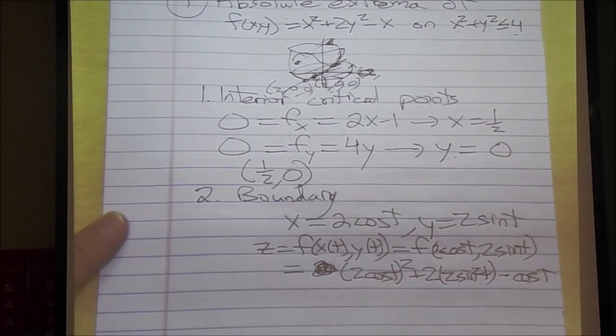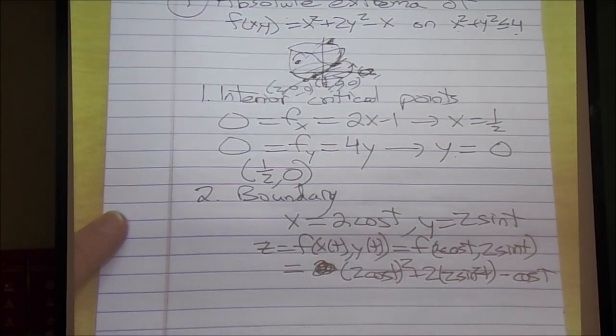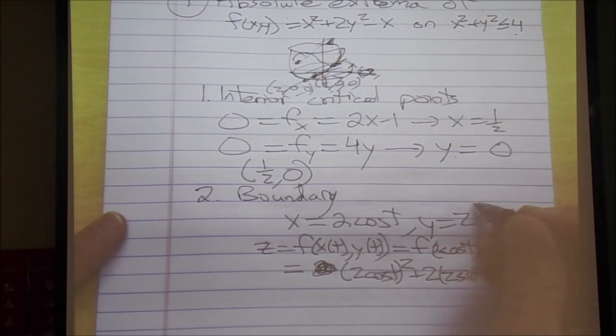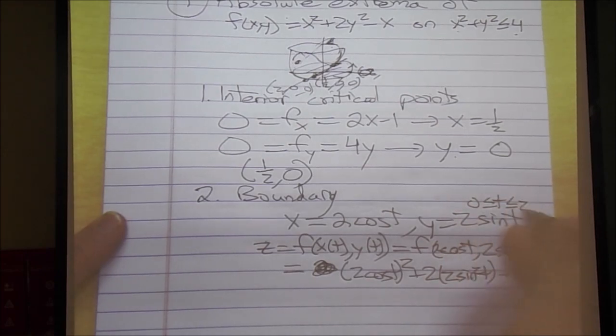So along the boundary, there is the function of t. And now to sweep out the circle once, we'll say 0 is less than or equal to t is less than or equal to 2 pi.